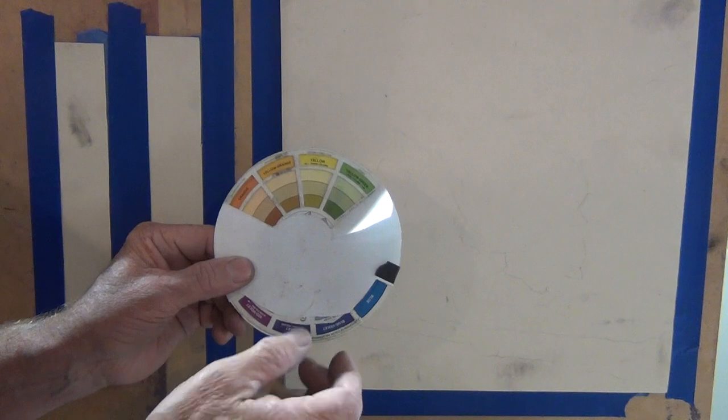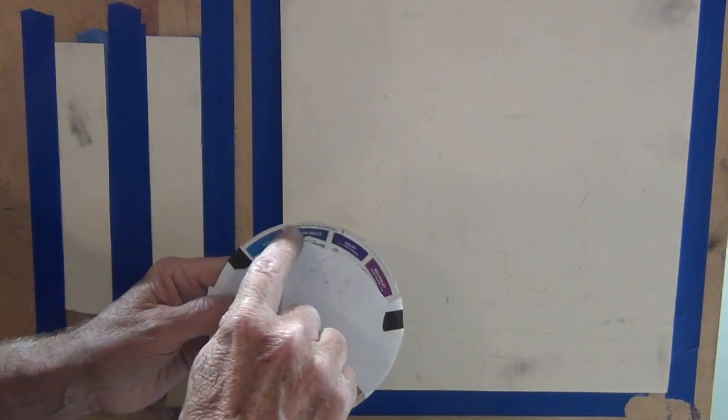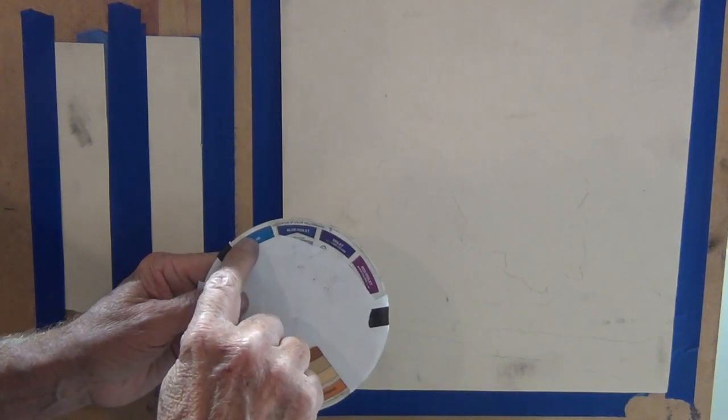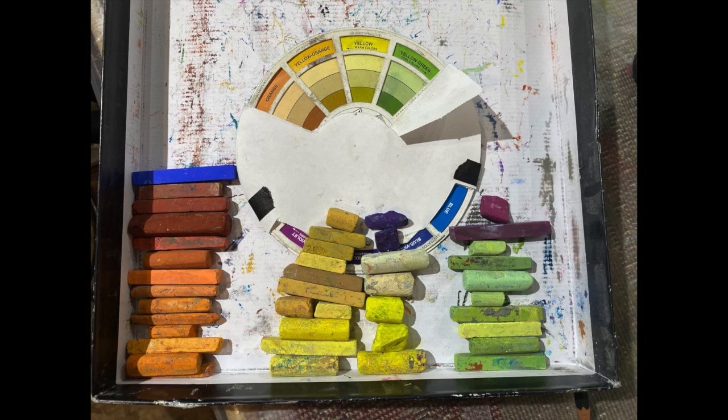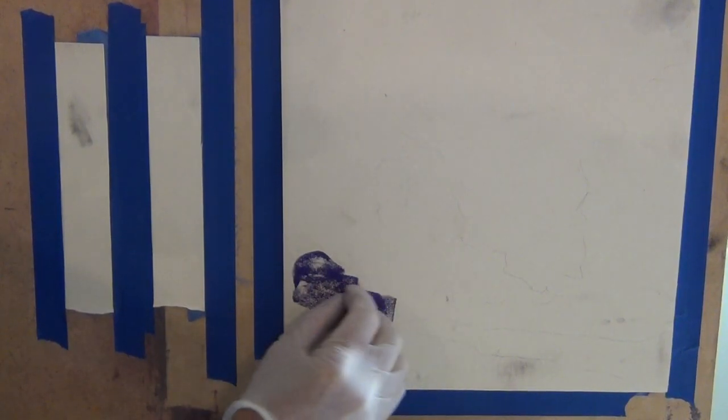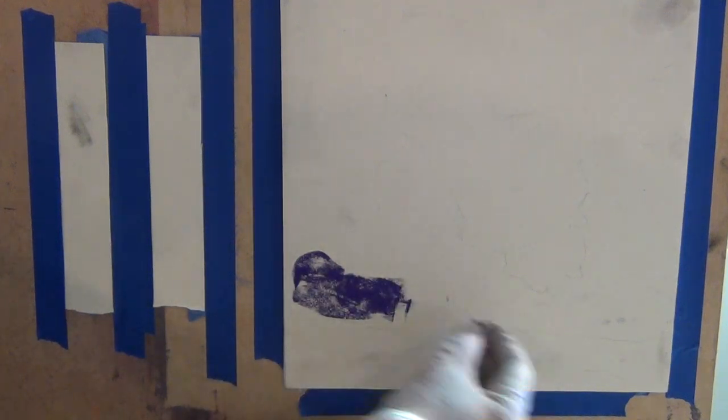So let's get started. I'm going to block in with some of these colors. I'll block in my darks using some of those complement colors. I'm just going to do a simple little landscape that is some trees, a small little foreground.